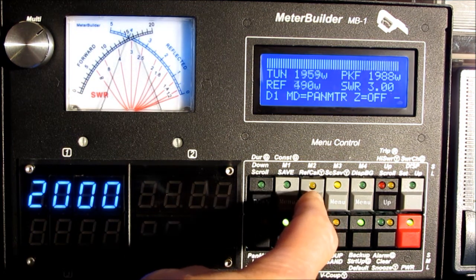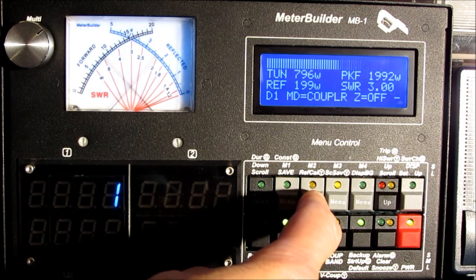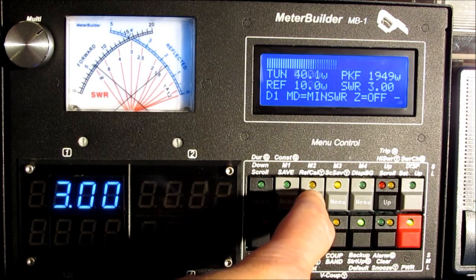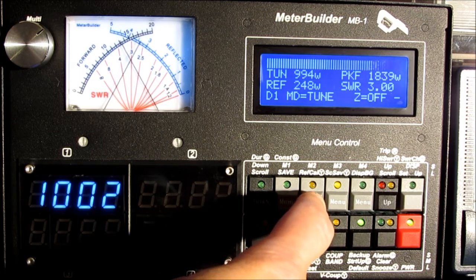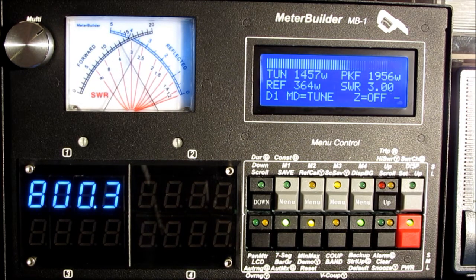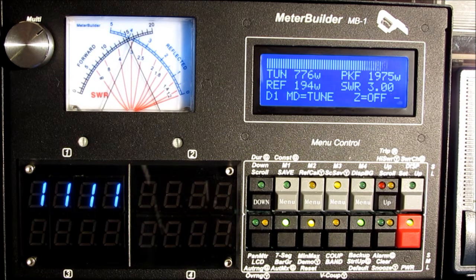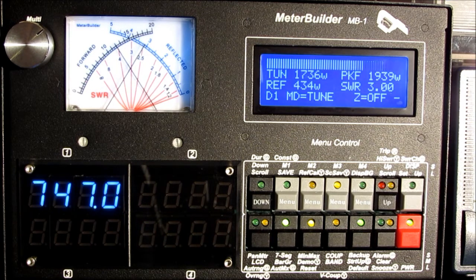Okay, the panel meter, bar graph full scale, band, coupler, min and max. I'll talk a little bit about min and max, but the other functions, the coupler, bar graph, full scale, those are configuration menus. The coupler is simply the selected coupler. Panel meter is the full scale value of the panel meter when you're running it in auto full scale mode.